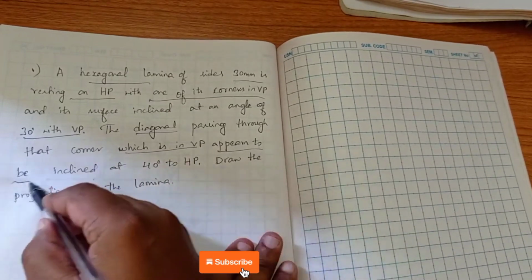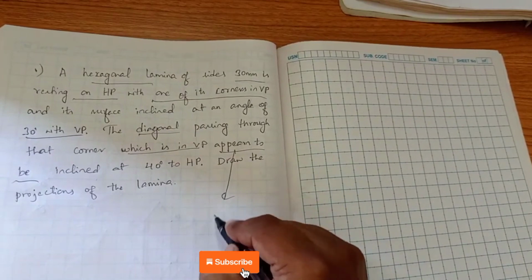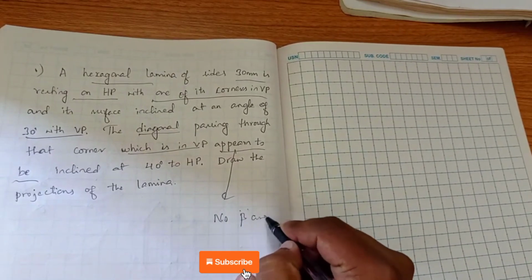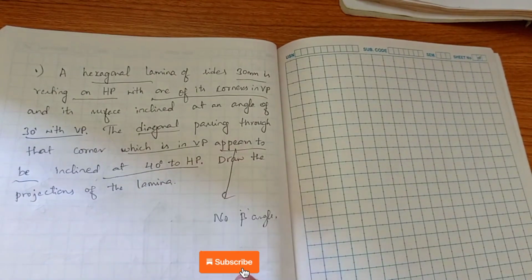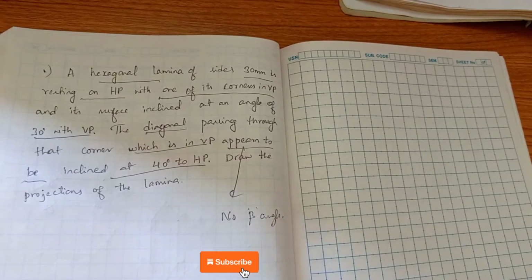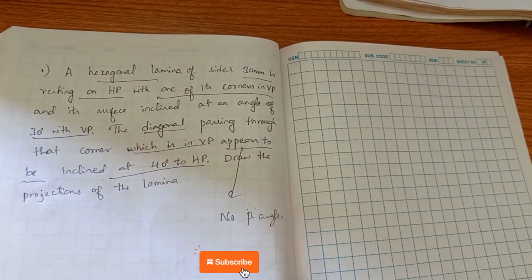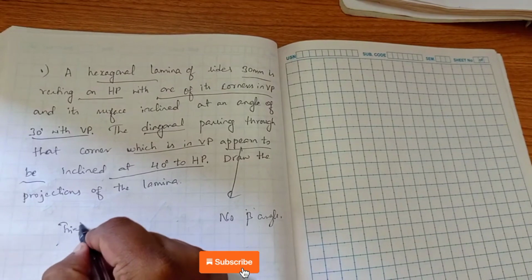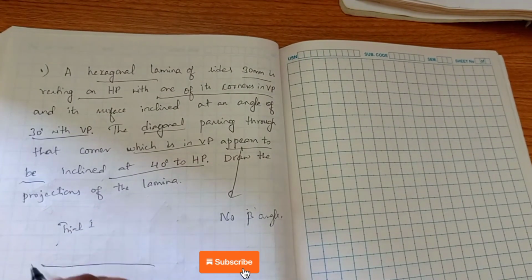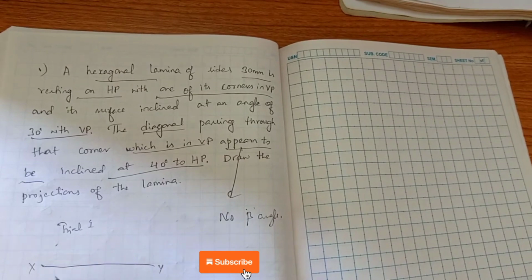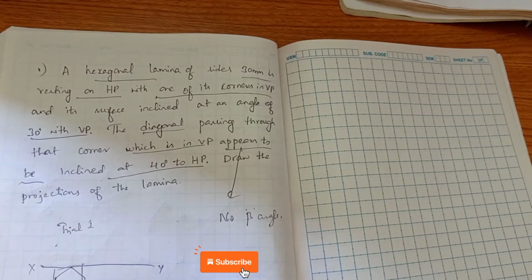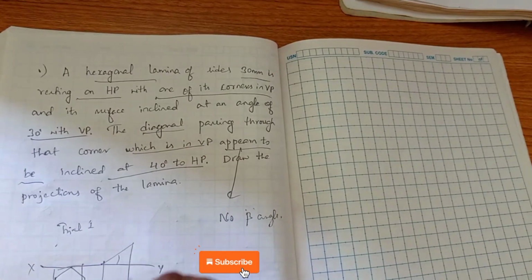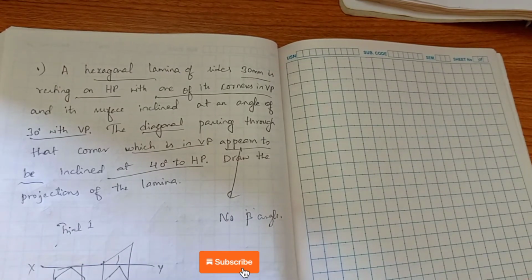appears to be. They have mentioned appears to be. So it means no beta angle. Okay, and then they have mentioned inclined at 40 degrees to HP. So in this problem you may be coming across it resting on the HP plane with a corner. So we see with the trials here, trial 1, just a rough sketch XY. Say it is resting like this, first position. Okay, first position, inclination to HP given 40 degrees, and here we get another diagram like this.